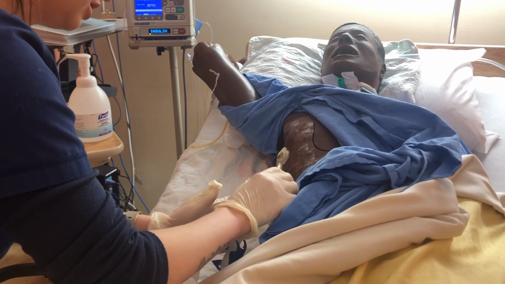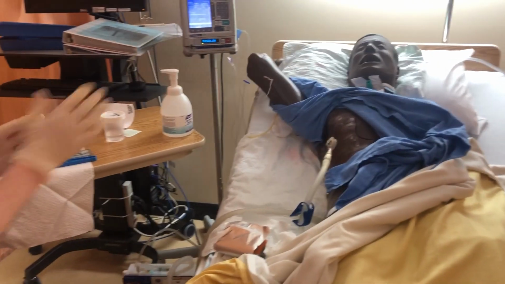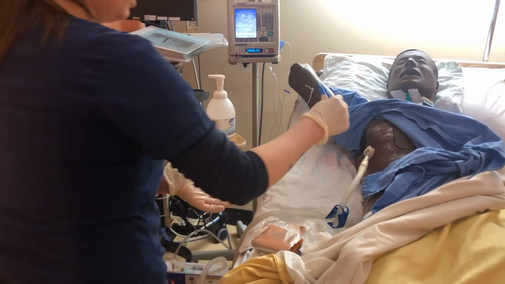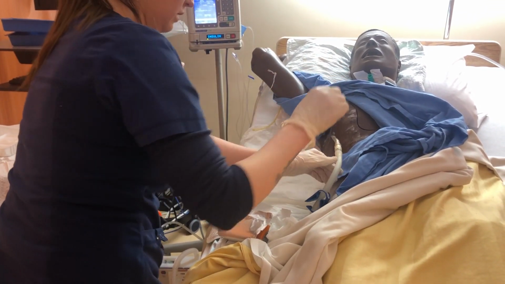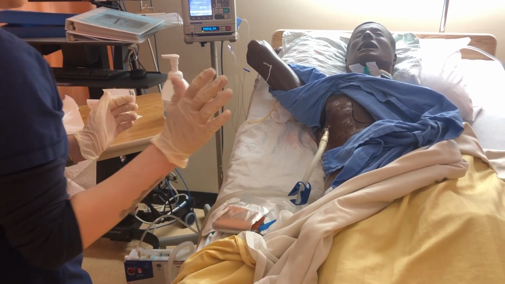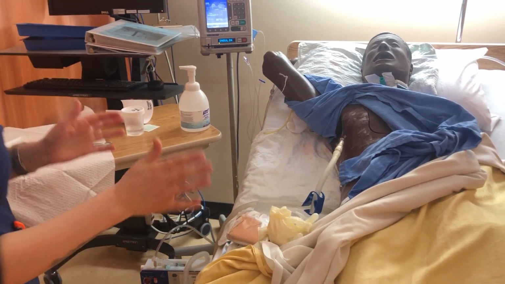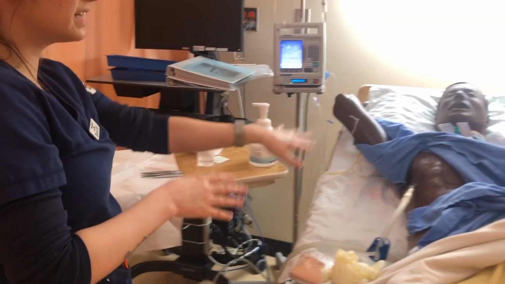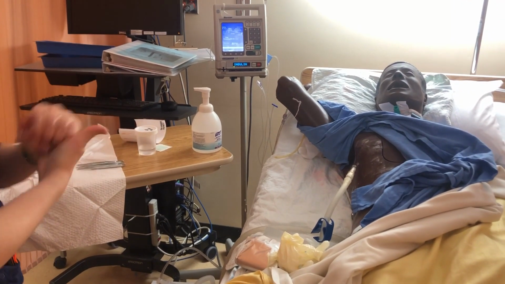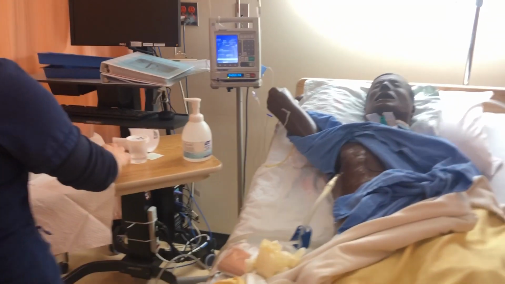Okay, so now that my dressing is off, I'm going to remove the Jelonet using my blue forceps. So these are sterile. And this is garbage along with that. I'm going to take off my gloves now. And I'm going to continue using sterile no-touch technique. So I'll just wash my hands again. I'm assessing the site, looking for redness or swelling. It looks good, so we'll continue with the cleaning.